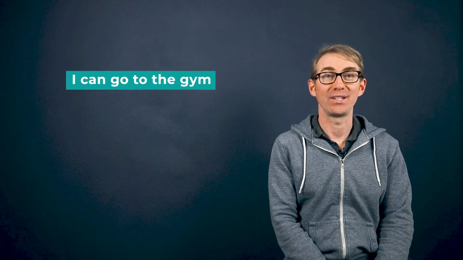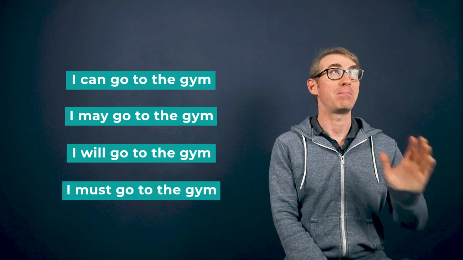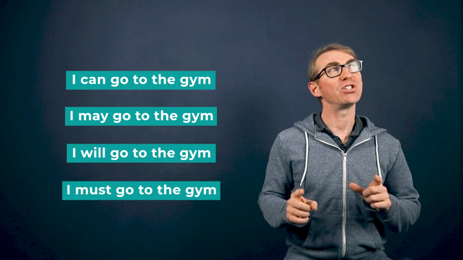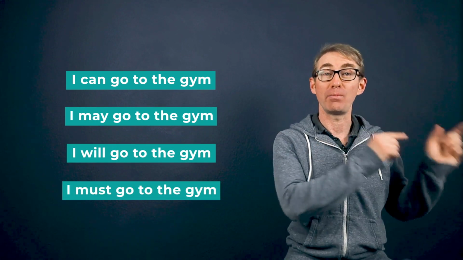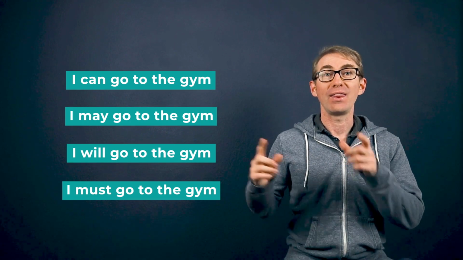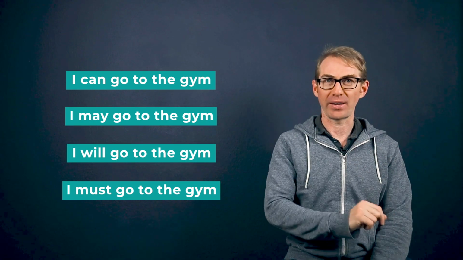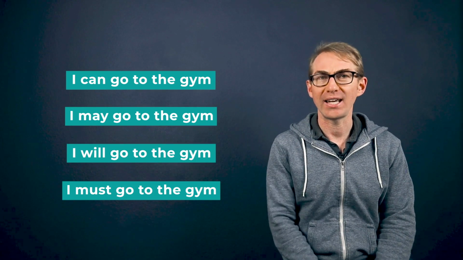Next, now that we have a feeling for the levels of probability, let's look at the preterite forms and how they work in English. So if we change the examples from earlier to I can go to the gym, I may go to the gym, I will go to the gym, and I must go to the gym. Now imagine that I say this to my brother. He says, what are you doing today? And I give one of these statements. Now, then the next day, imagine someone asks my brother, hey, what did Andrew say yesterday?